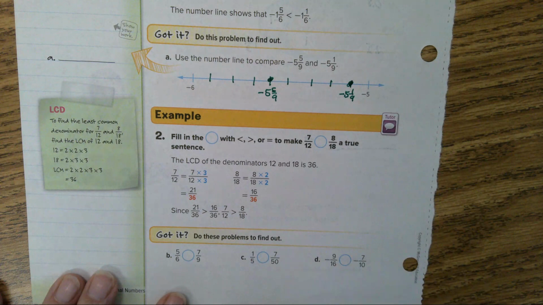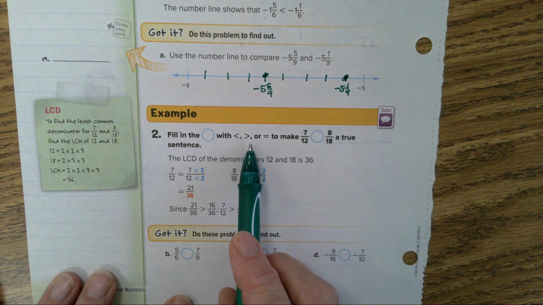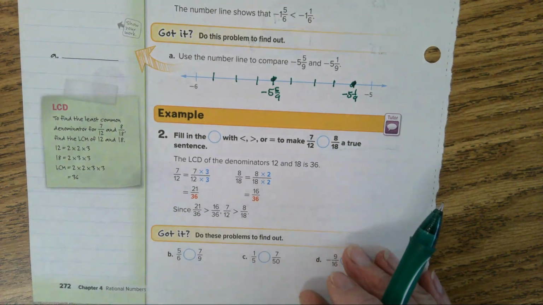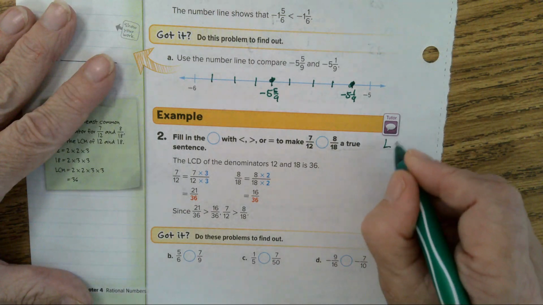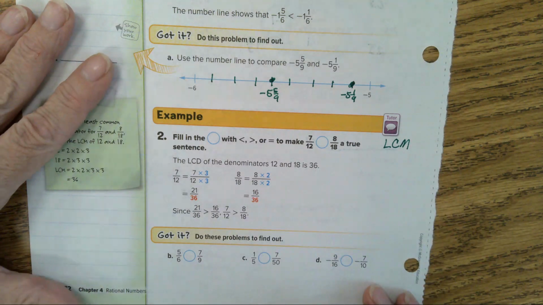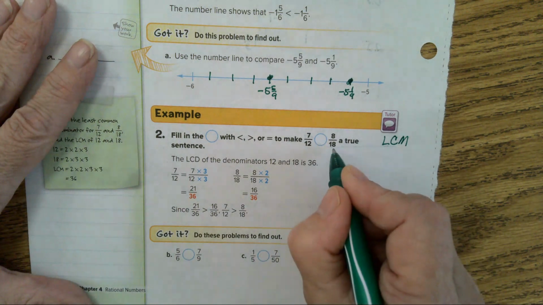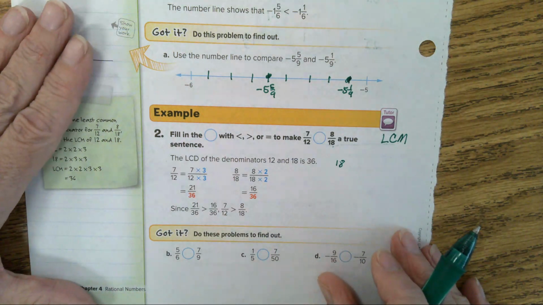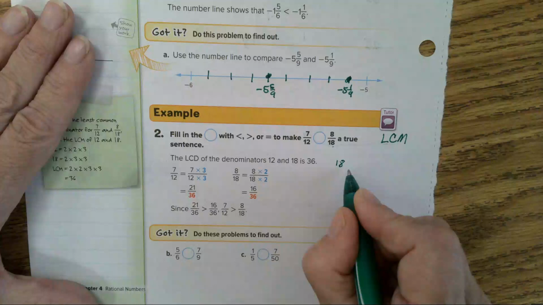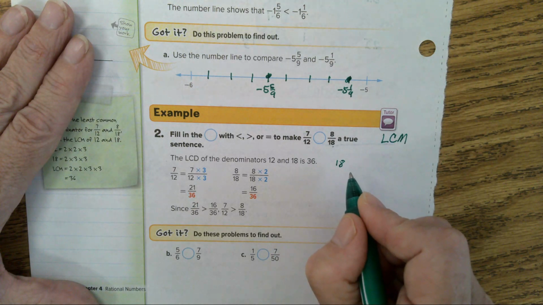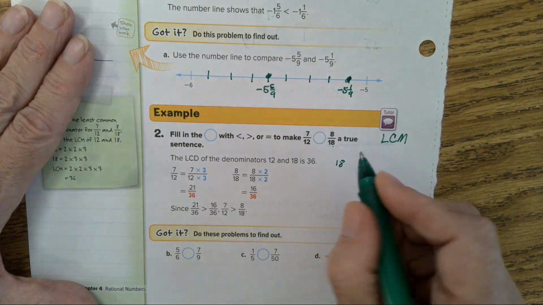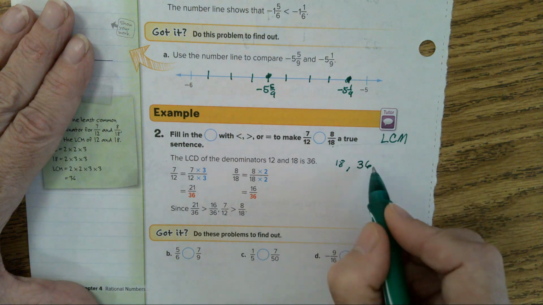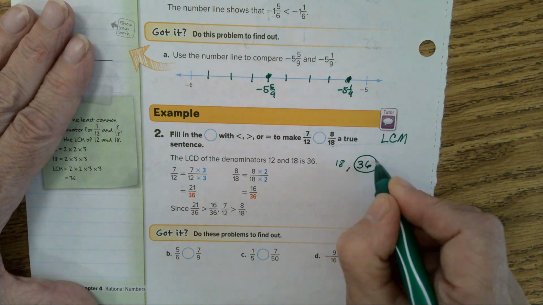Example 2. Fill in the circle with less than, greater than, or equal to make 7/12 and 8/18 a true sentence. Here we have to find our least common multiple. One way to find your least common multiple is you take the largest number. Between 18 and 12, 18 is the largest one. They show it another way. I list the multiples of 18. 18 times 1 is 18. Will 12 divide 18? No. So then I take 18 times 2, which is 36. Will 12 divide 36? Yes. So your least common multiple is 36.